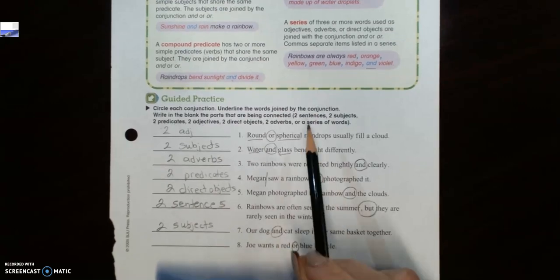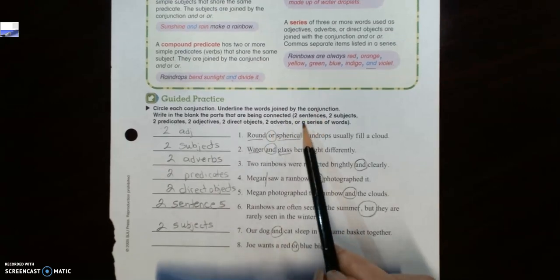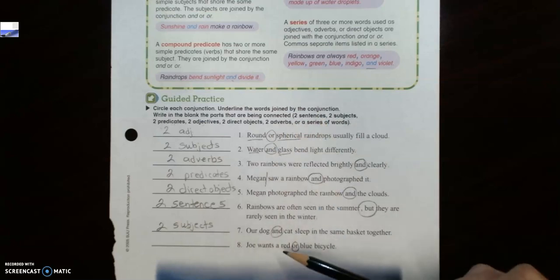And the last one, Joe wants a red or blue bicycle. Okay, so or is the conjunction. Now, when you see red or blue, what do you usually think? Which one of these words actually usually can include colors? It would be adjectives, that's right. So two adjectives.